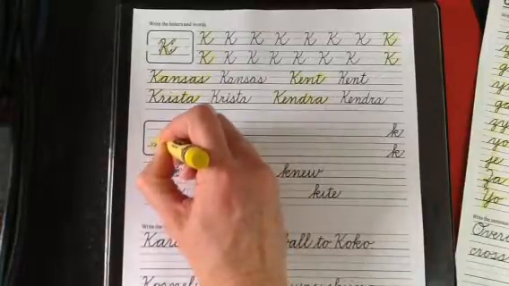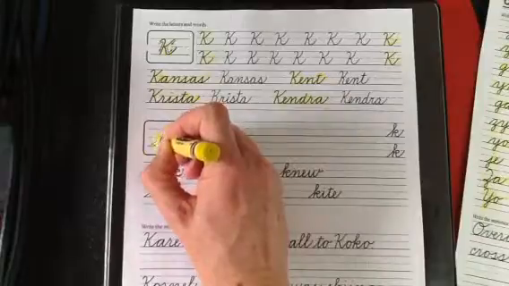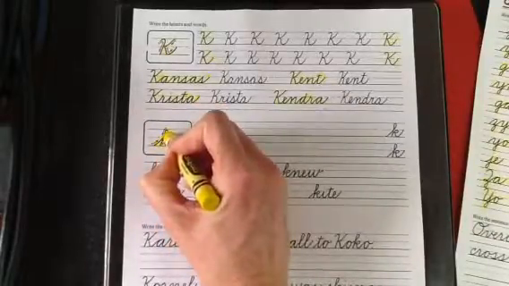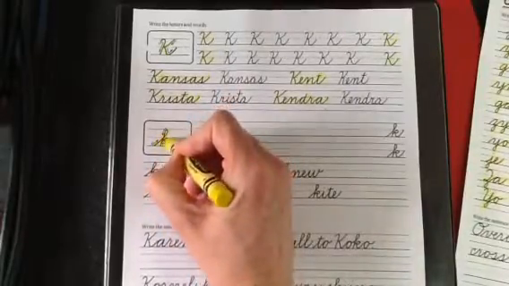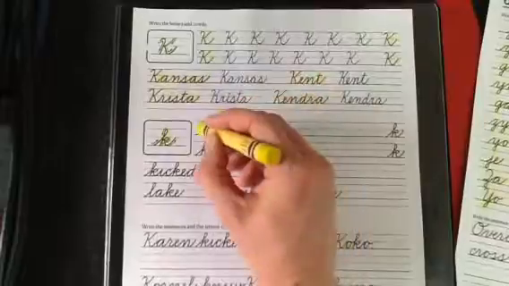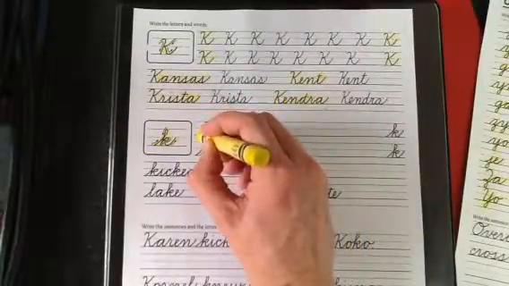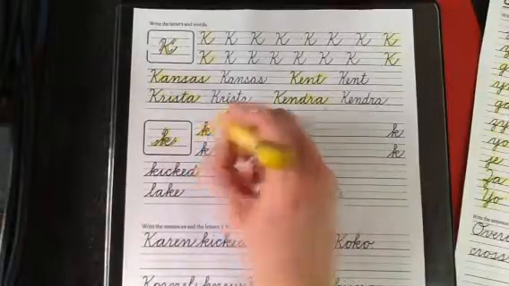Starting at the 1, going up to the top line, straight down to the baseline, and back up to the dash line, tuck in that tiny little loop, and then kick back out. Trace again with the highlighter on the next line.